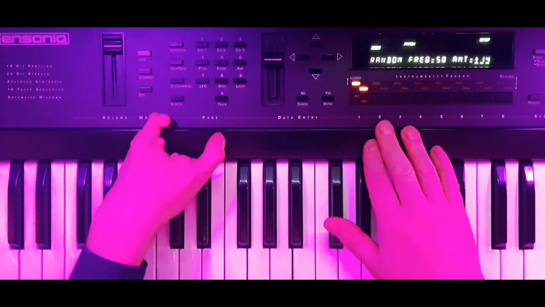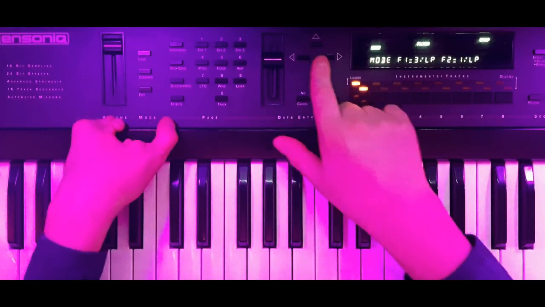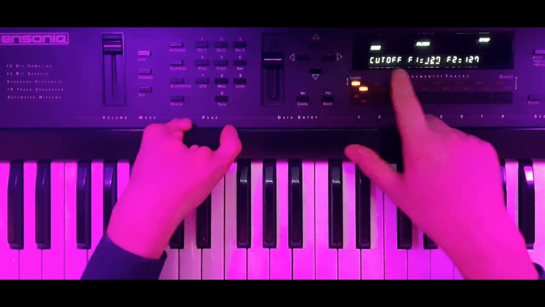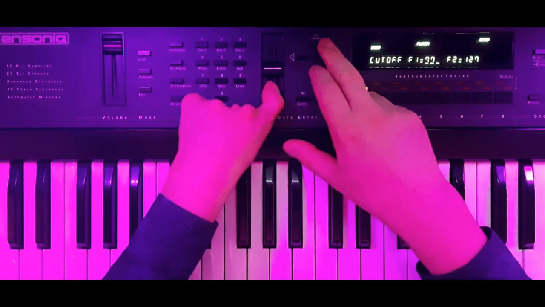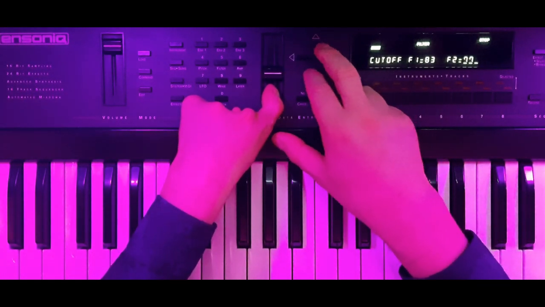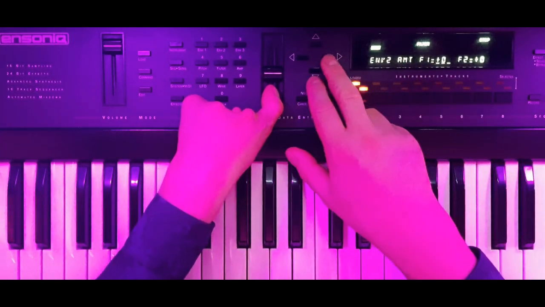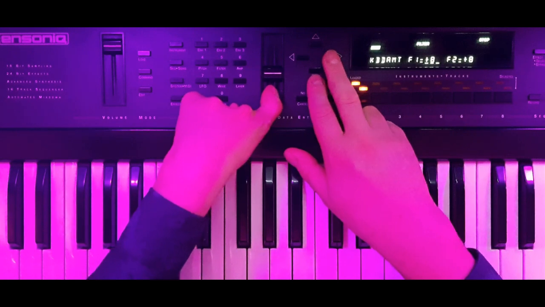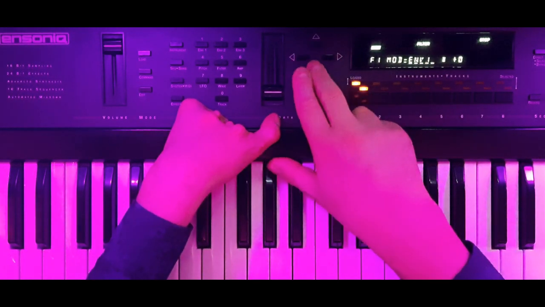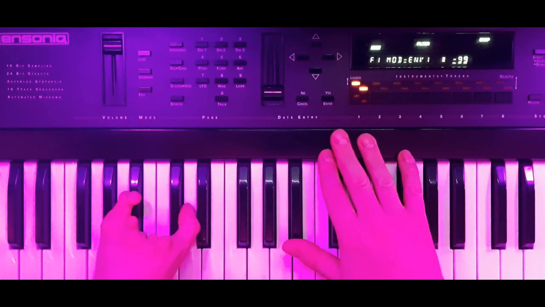Alright, in the filter section it's set up like this: a 3-pole filter and a 1-pole filter. Let's set a cut of 1 to 83 and cut of 2 to 75. Then the envelope 2 amount to 0. Now set the filter 1 modulation to envelope 1 and set it to -99.